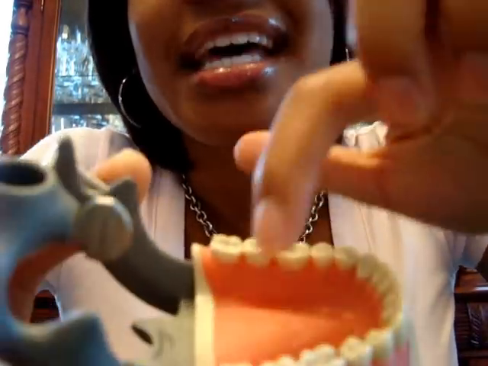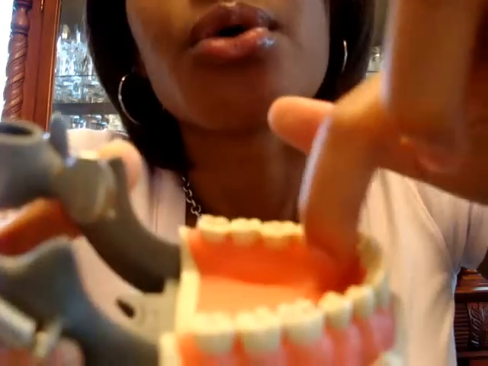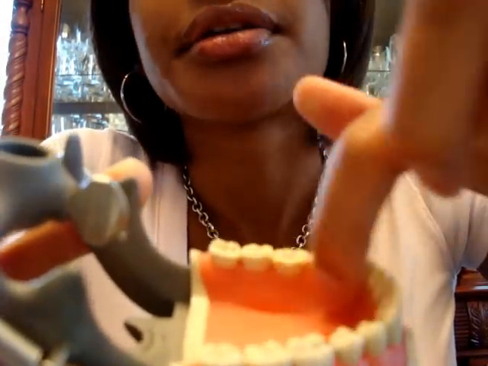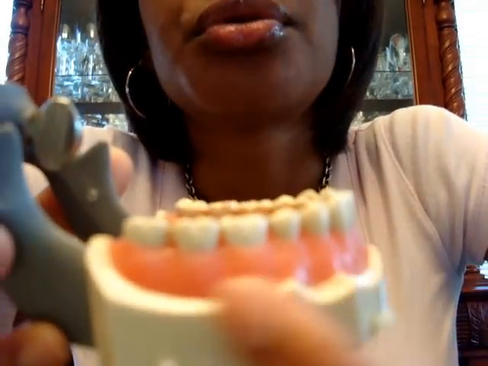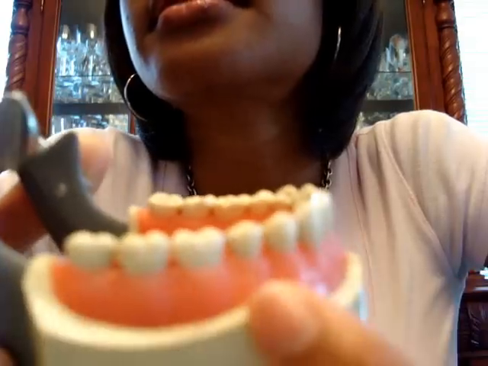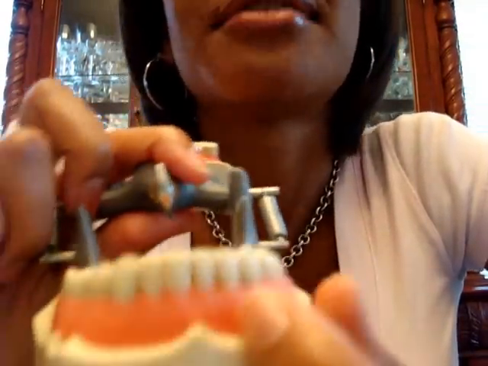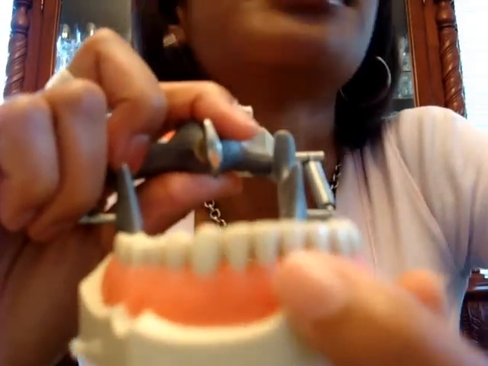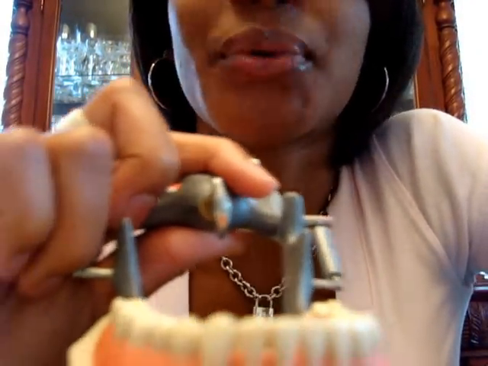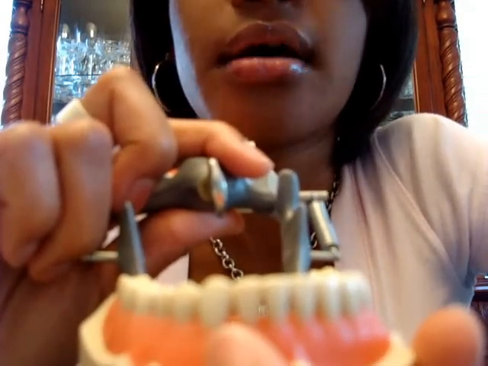If it is on the tongue side, it is your lingual. Think lingua, your tongue side. Now, if it's from premolar to the molar, that is your buccal, the cheek side. But if it's from canine to canine in the front, that is where your lips are, so it is your labial. I like that word. Labial.